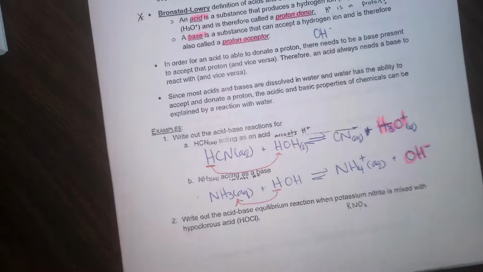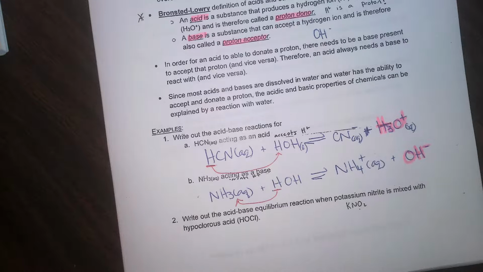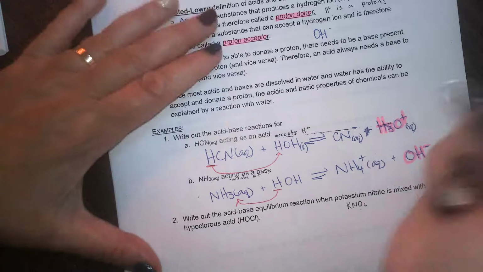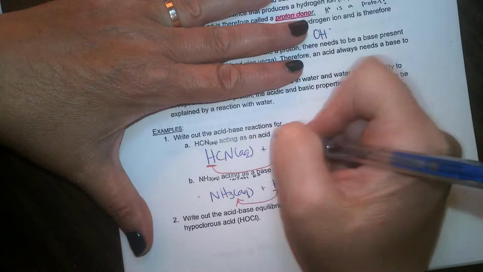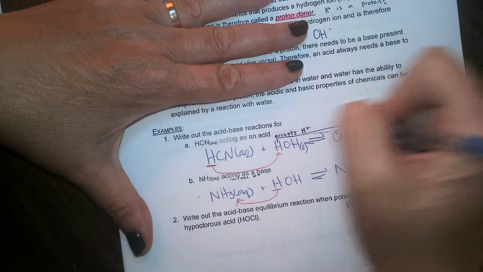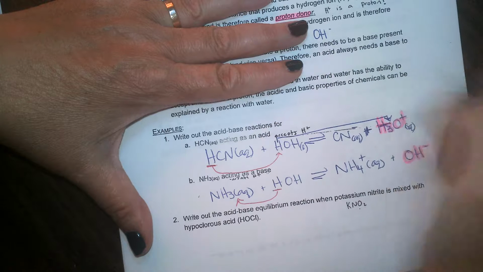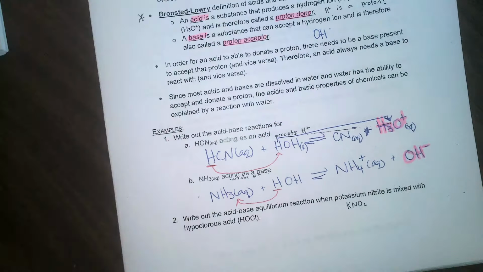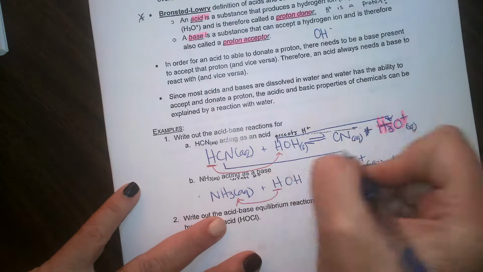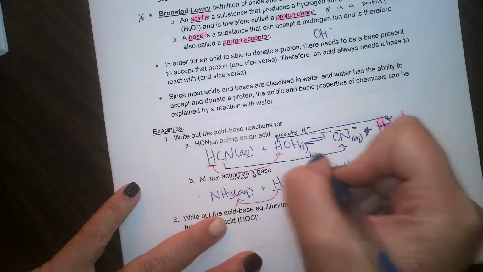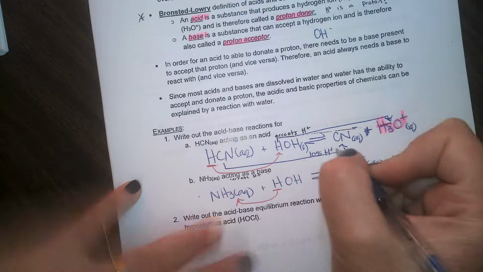Question number 2 says, write out the acid-base equilibrium reaction when potassium nitrate is mixed with hypochlorous acid. Actually, let's go back. I want to show you some things that you'll see. When we look at this hydrogen ion here, water, we say that that accepts the proton and that this loss of hydrogen, right?